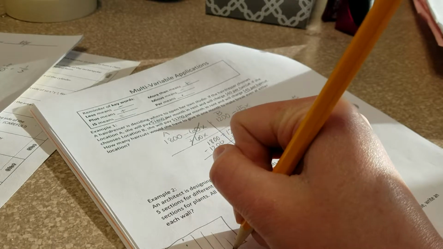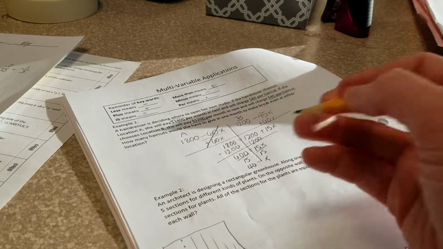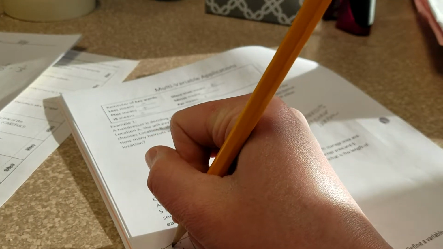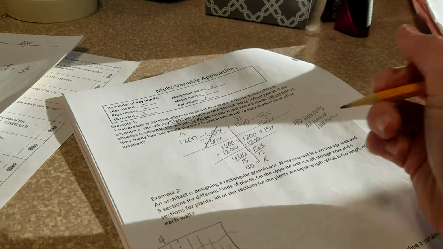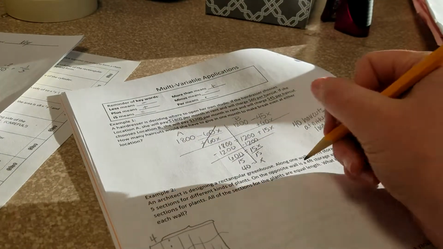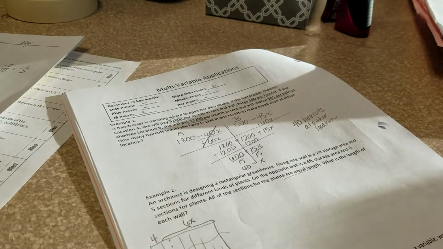So I don't know how long those are. On the opposite wall is a 4-foot storage area. Over here we have a 4-foot storage area and then 6 sections for plants. All of the sections for the plants are equal length. So since there's 6 of them over here and we know they're equal, that's 6x.